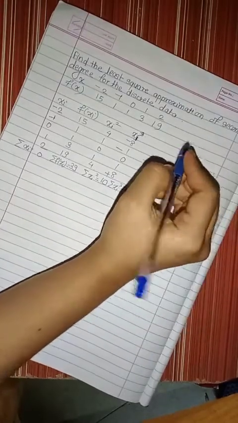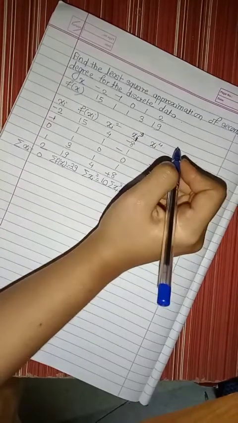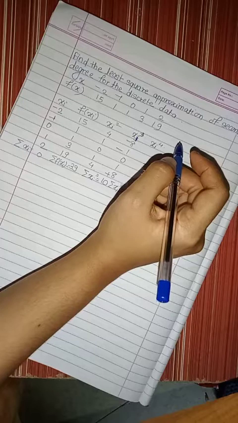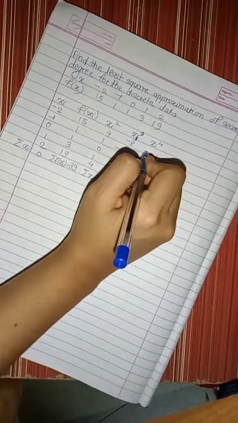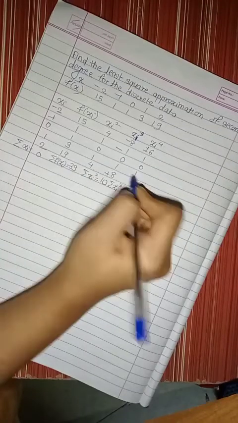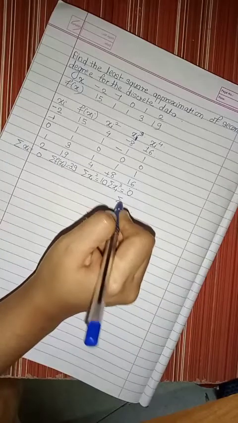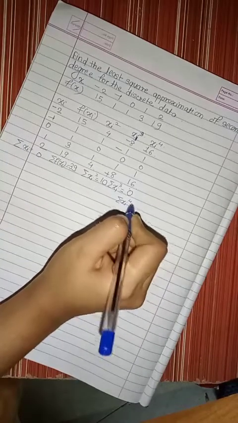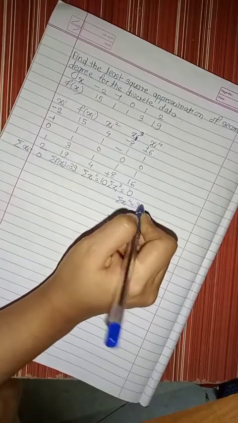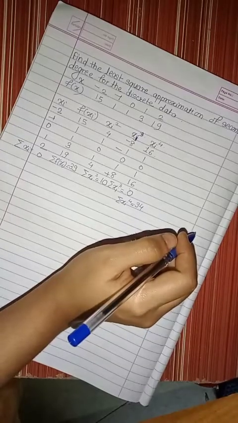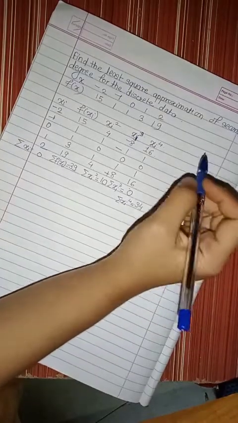Then xi raised to 4. We need to find the fourth power of it. So it will be 16, 1, 0, 1, and then again 16. So we need to find summation of xi raised to 4, which is equal to 34. Now summation of f of xi, we have already found.